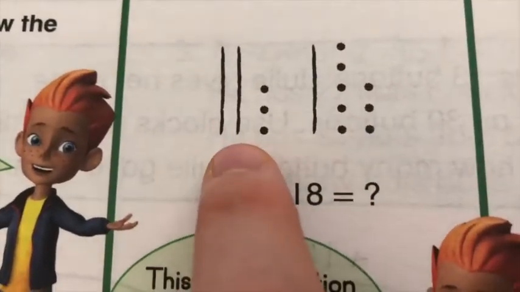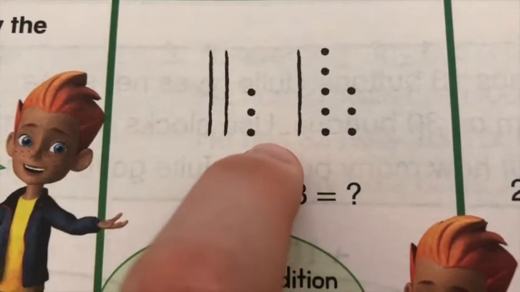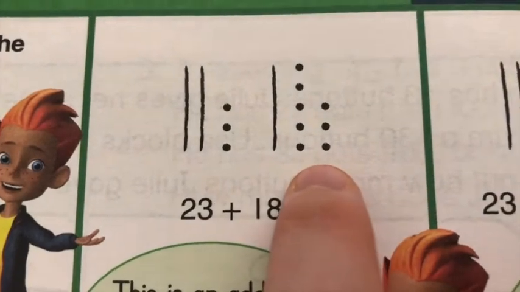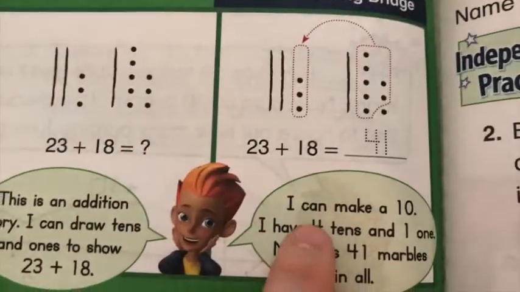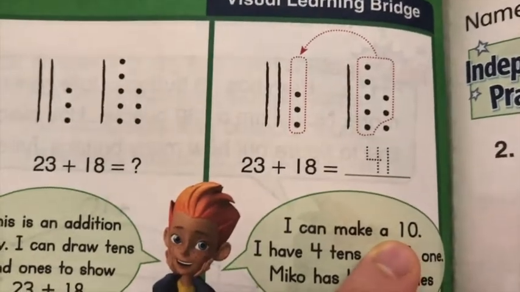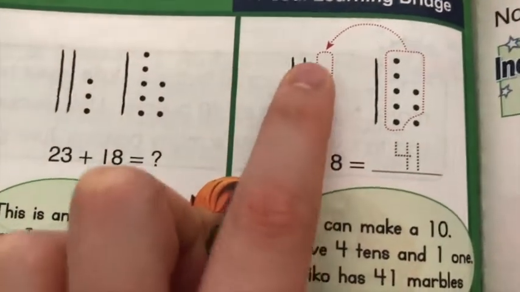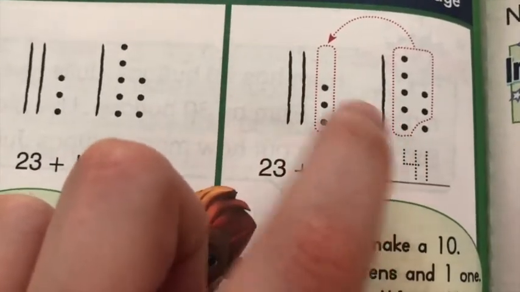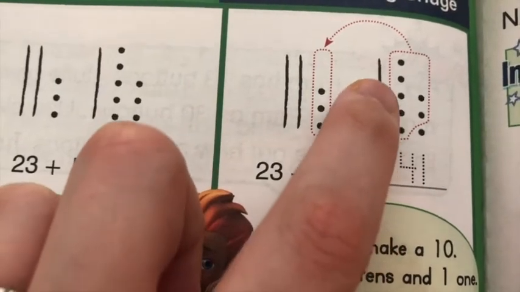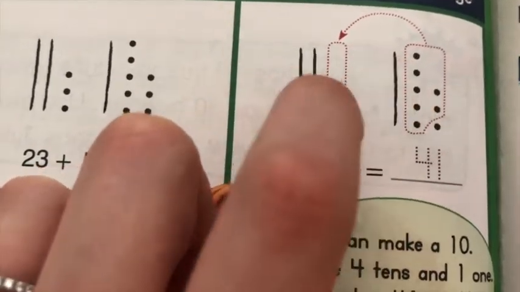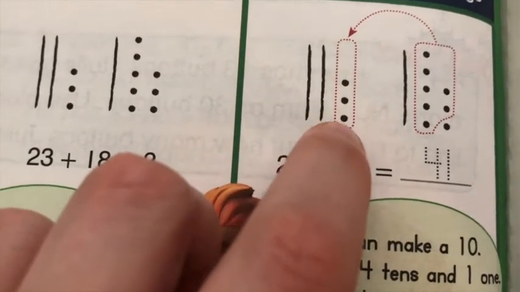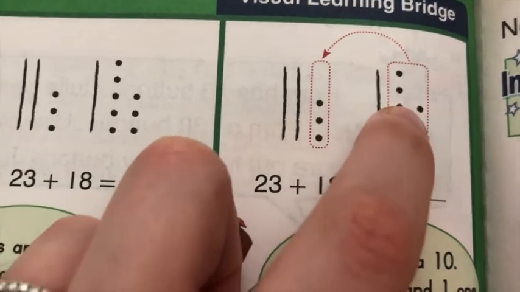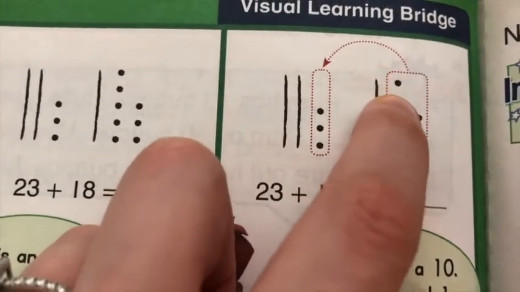He draws 23, which is 2 tens and 3 ones, and 18, which is 1 ten and 8 ones. He says, I can make a 10. Let's see how he made a 10 using his ones. He had 3 ones here, and he had to get to 10. So he added the 3 ones here, and 7 ones to the 3 to get to 10, because if we count them all, it's 1, 2, 3, 4, 5, 6, 7, 8, 9, 10. So all of those ones together make another 10.